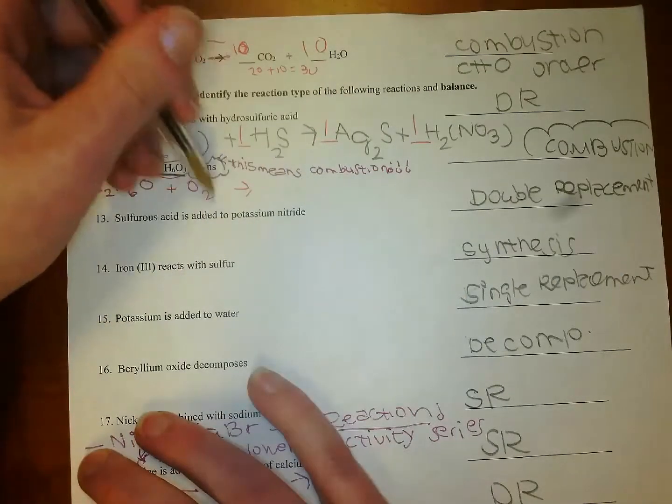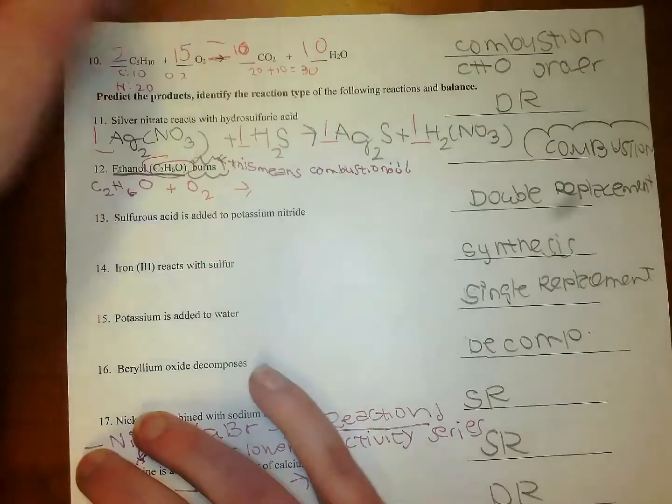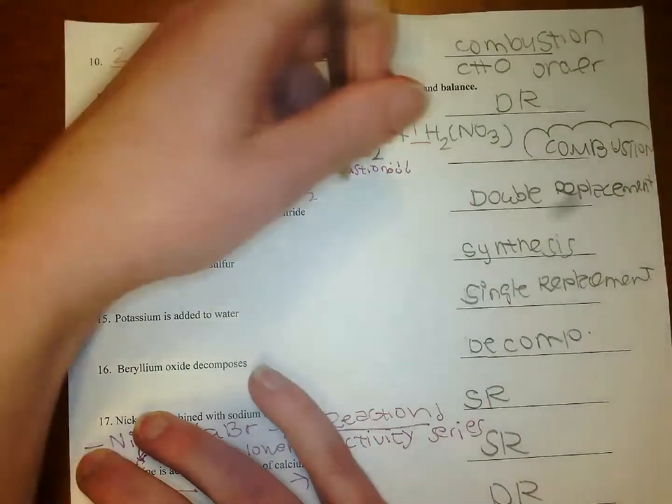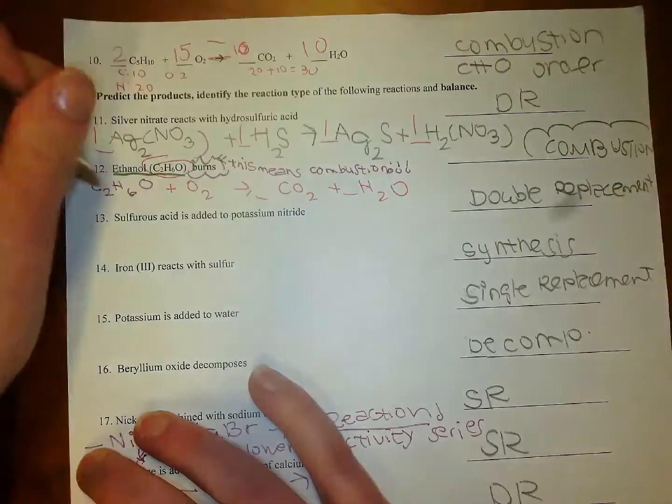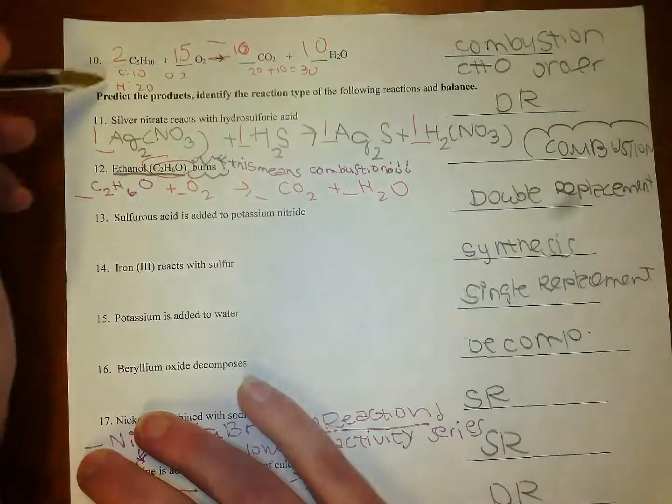Always the second one, O2. And then we're going to have CO2 plus H2O. You can balance it from there, just like how I showed you on the one before.